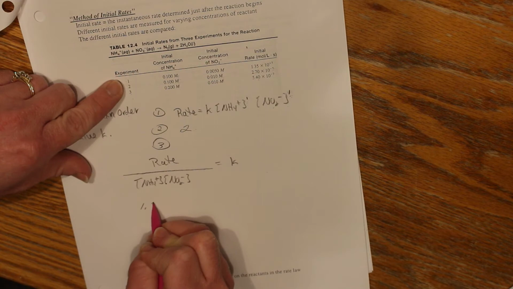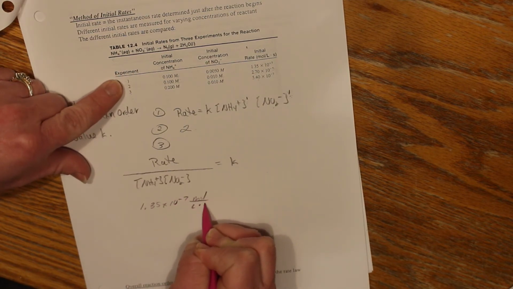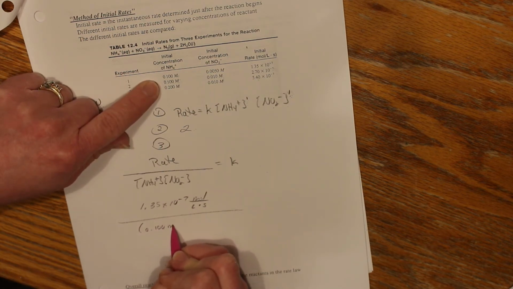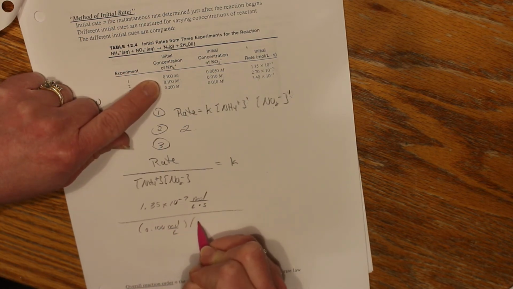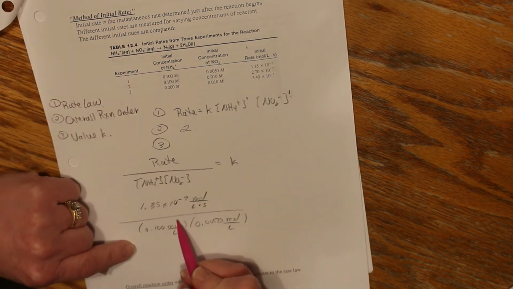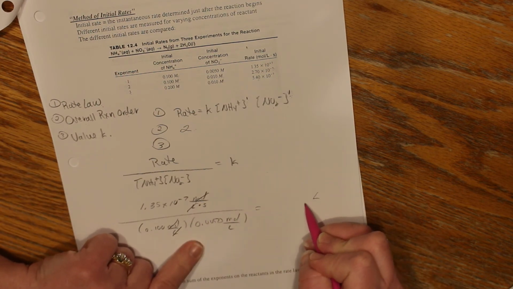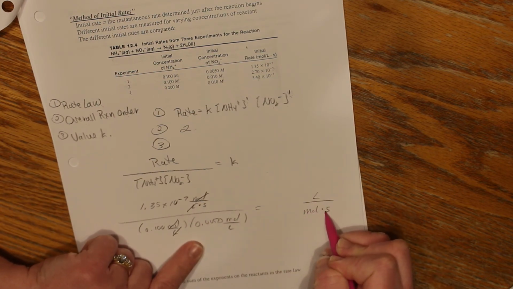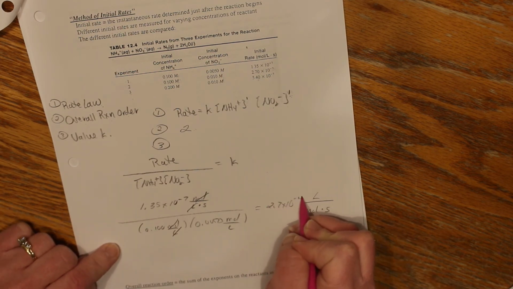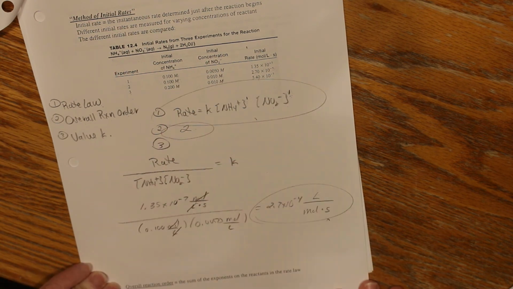So my rate there is 1.35 times 10 to the minus 7 mole per liter second. And ammonium is 0.1 mole per liter and nitrite is 0.005 mole per liter. Be careful of units. Our unit will end up being liter per mole second, and numerically 2.7 times 10 to the minus 4. So there's the 3 things that we were asked.